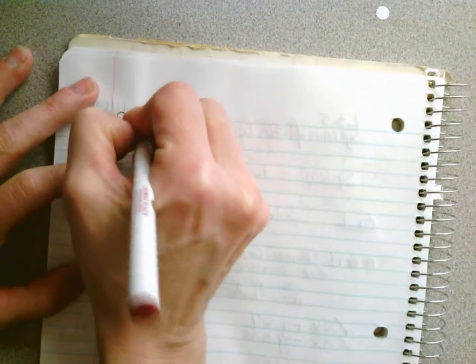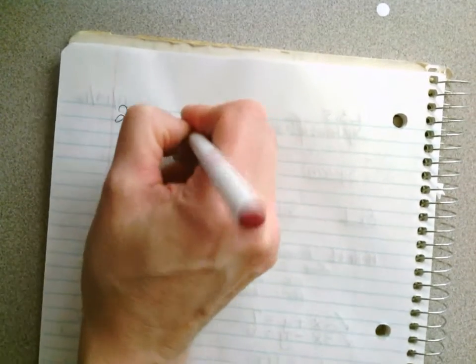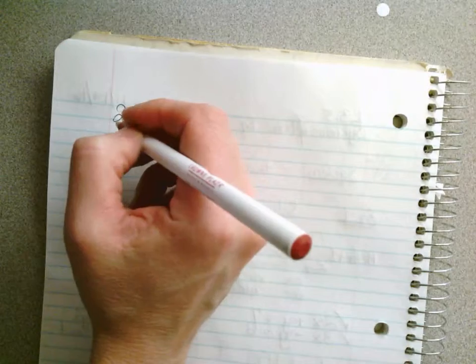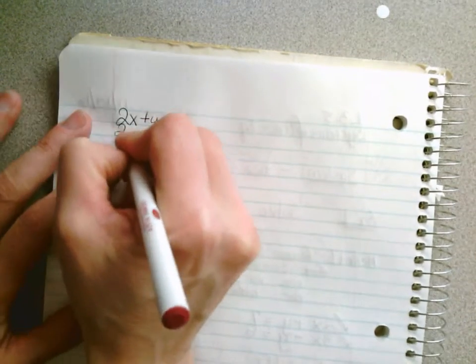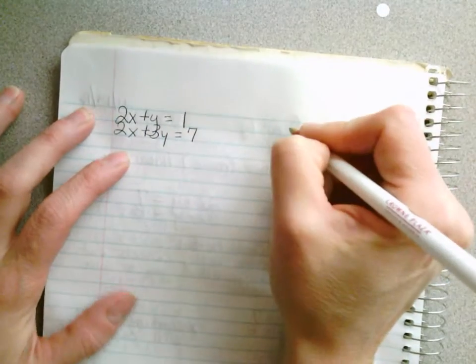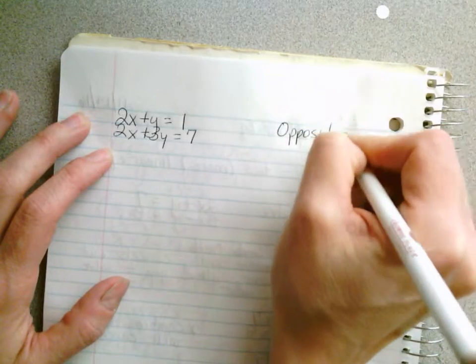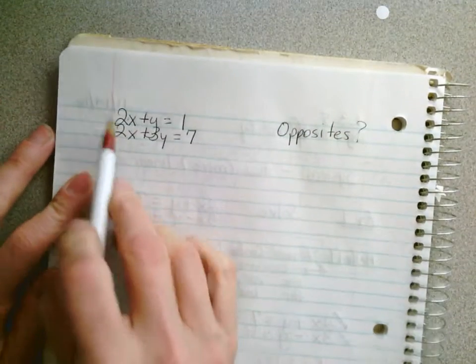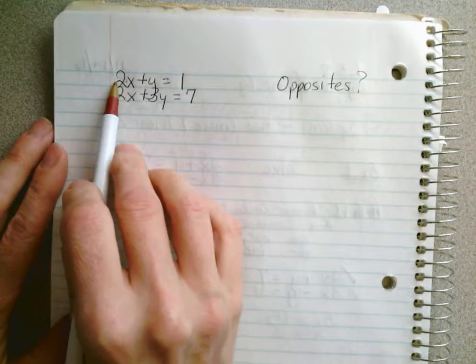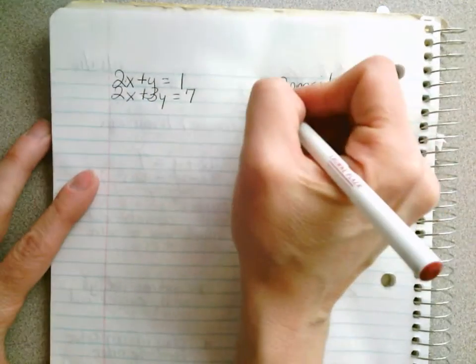All right. Here's another example. Same kind of problem. 2x plus y equals 1. 2x plus 3y equals 7. All right, are there anything that are exact opposites of one another? Well, those x's, they're identical. And this is a y and that's a 3y. So there are no opposites.